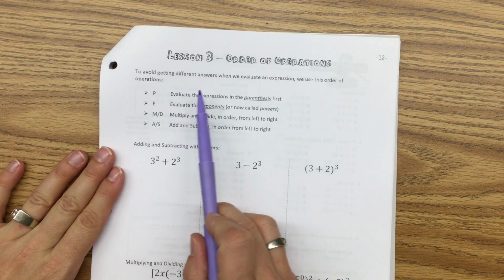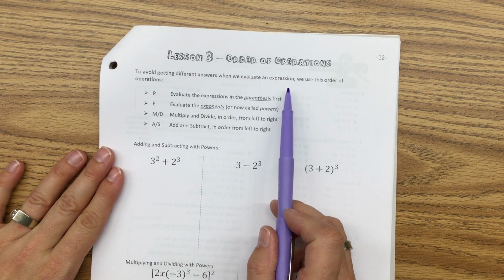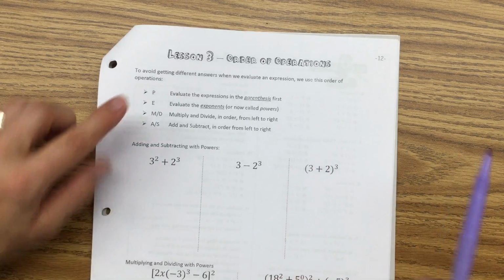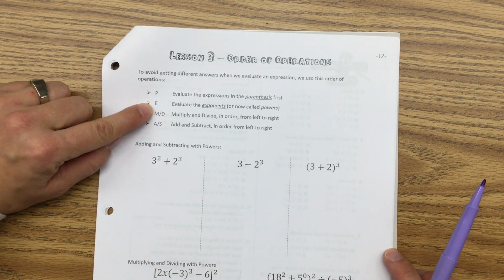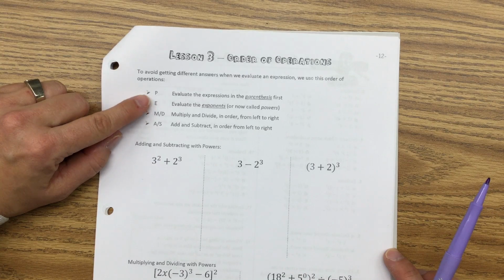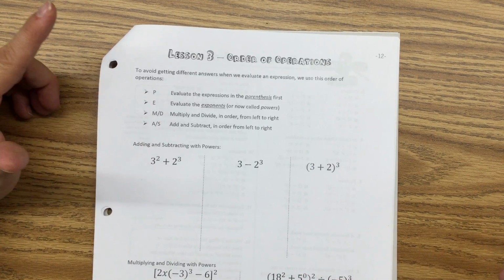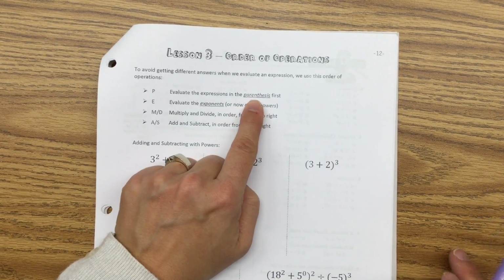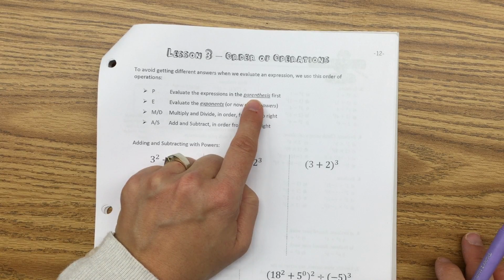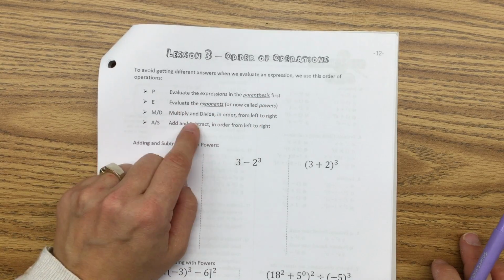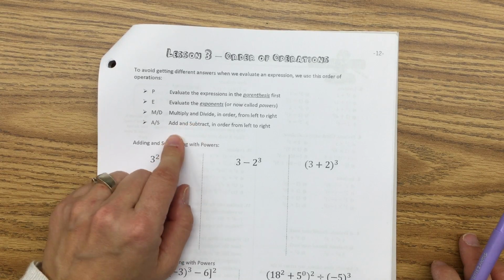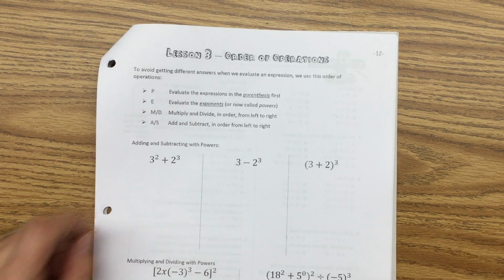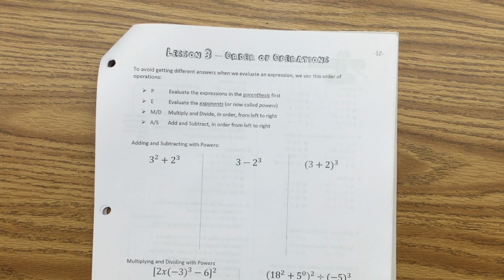To avoid getting different answers when we're evaluating an expression, we use the order of operations. We've already worked with PEMDAS or GEMDAS, however we want to use it. Regardless, we look for the parentheses or brackets first, then we do our exponents, then we multiply and divide from left to right, and then we add and subtract from left to right. That's exactly what we're going to do here, just now thinking about the exponents and the powers that we're working with.